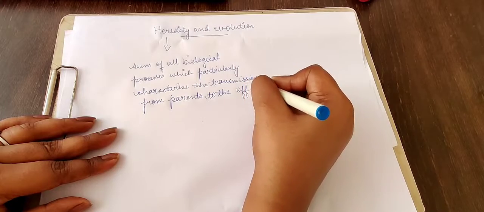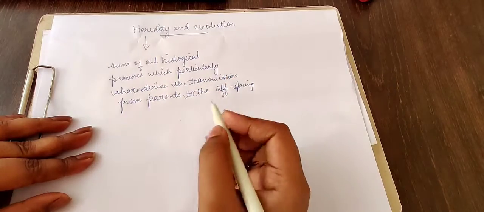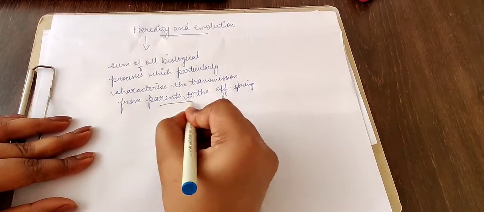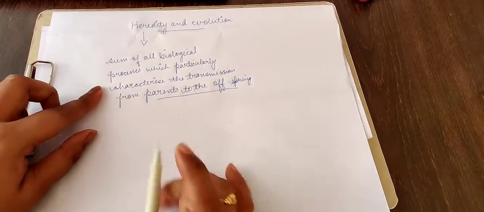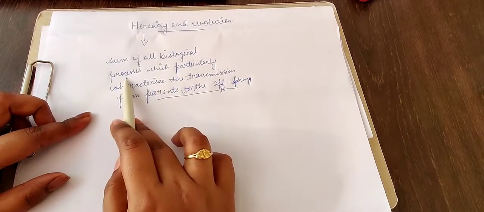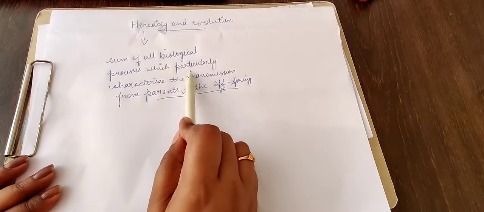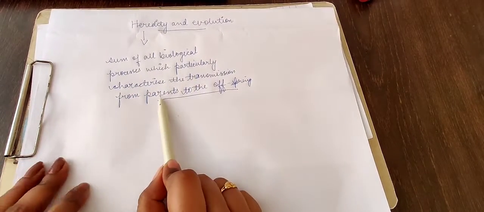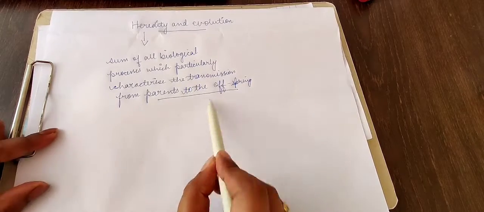So I'll give you an example of it. The sum of all the biological processes is transmitted from the parents to the offsprings.